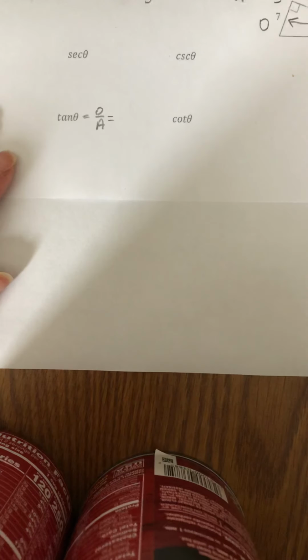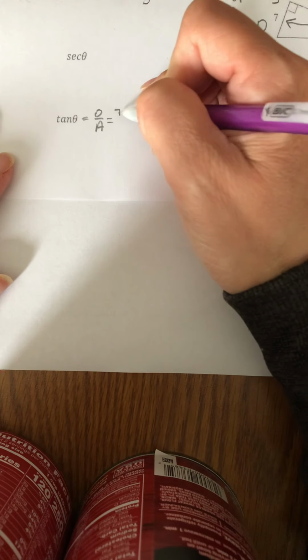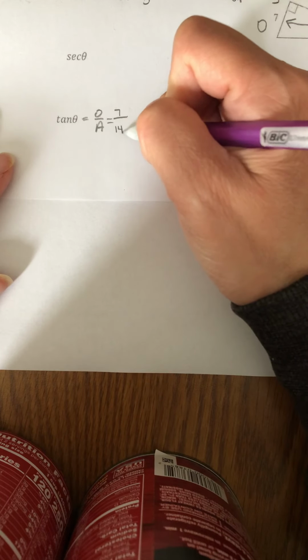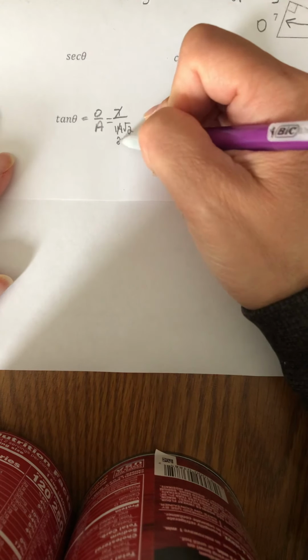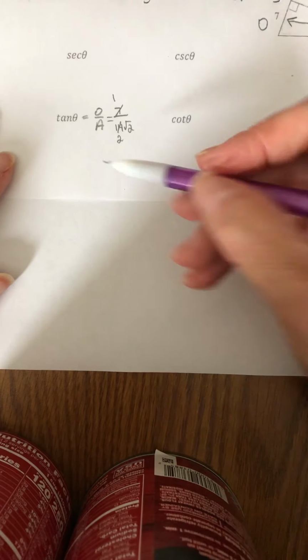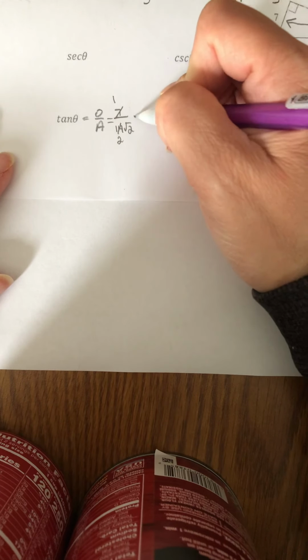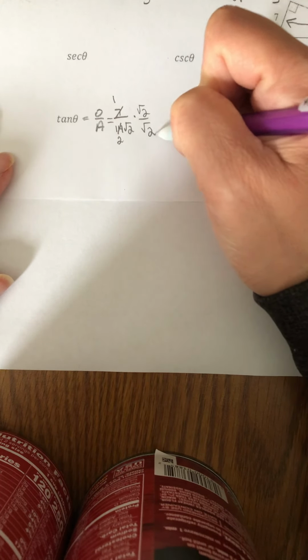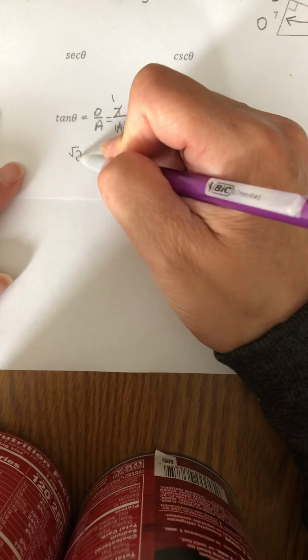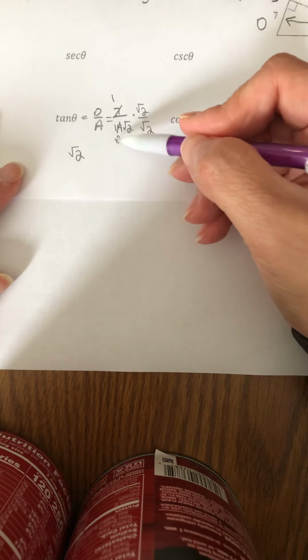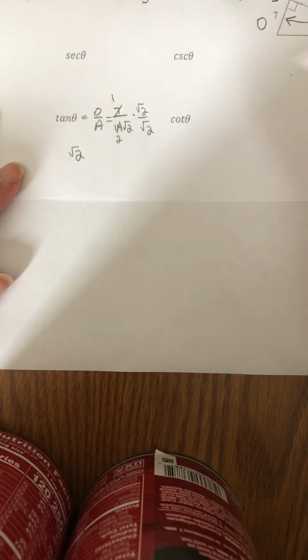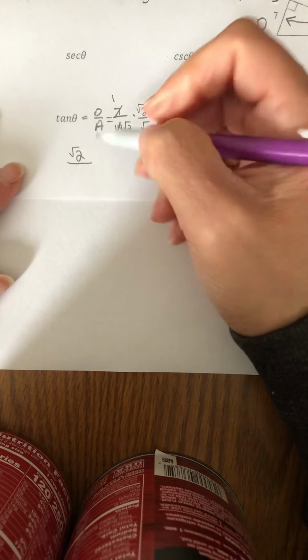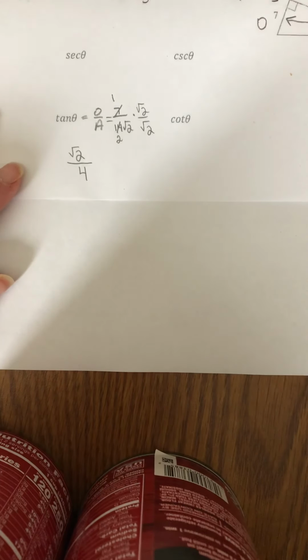Now I'm going to do the tangent. The tangent's going to give me the opposite over the adjacent, which is 7 over 14 root 2. Not only do I have to reduce this one, but I also have to rationalize. 7 goes into itself once, 7 goes into 14 twice, and then I need to multiply by root 2 over root 2. That's going to give me square root of 2 in the numerator, and then this 2 gets multiplied by this 2, because 2 times 2 is 4. 4 square rooted is 2, so that's going to make 4 in the denominator.